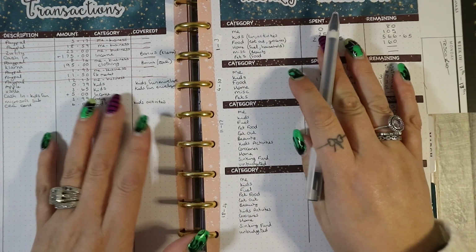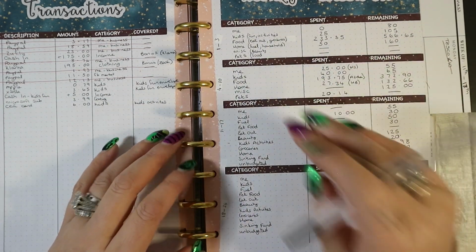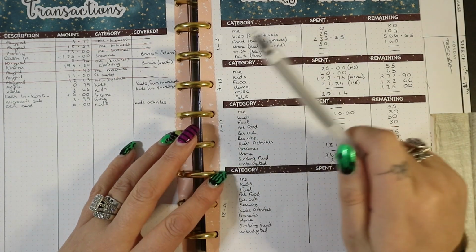But yeah, that is my weekly check-in. I do definitely prefer how I've made changes. Next week it might be even smoother.